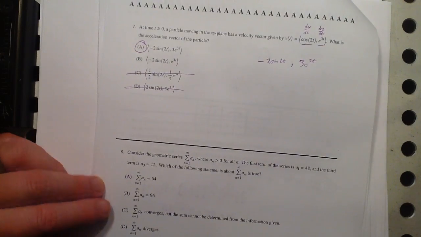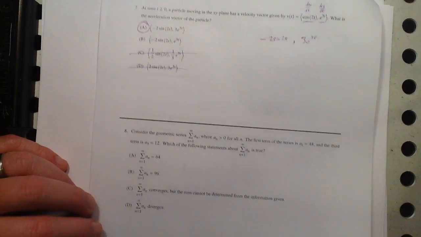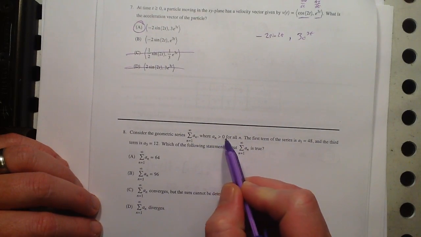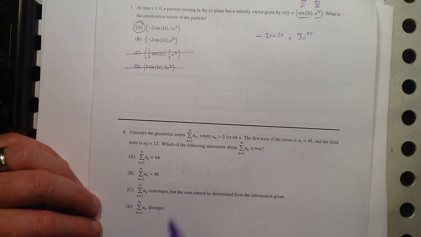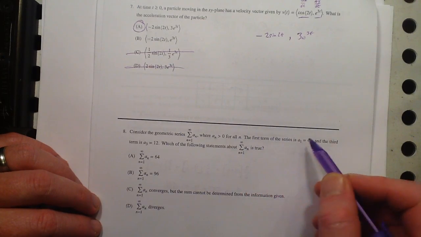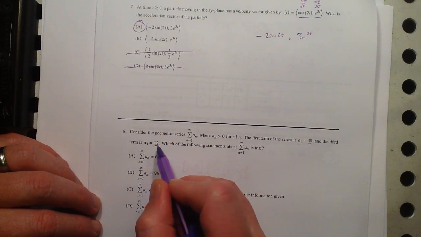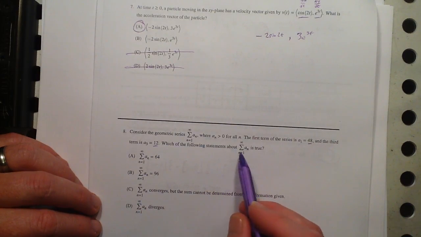Consider the geometric series, this, where a sub n is greater than 0 for all n. That means the multiplier is positive if they're all positive, right? The first term in the series is a1 equals 48, and the third term is 12. Which of the following is true?